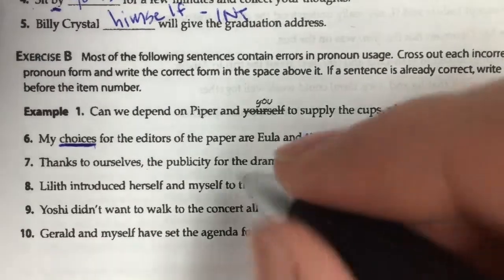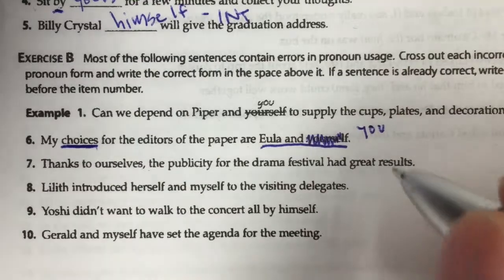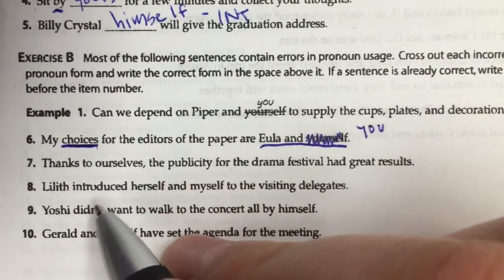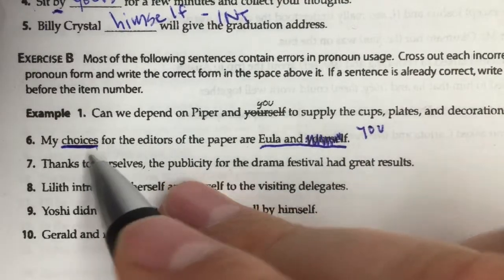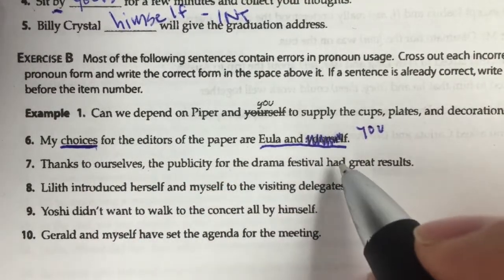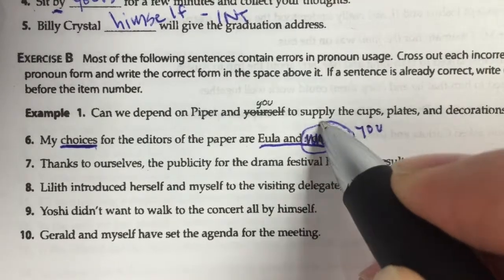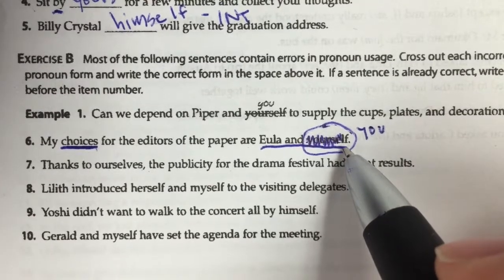These are both predicate nominatives, and there's a rule about predicate nominatives that they have to be interchangeable with the subject. So if you can't interchange something with a subject, then it can't be a predicate nominative, and you would not be allowed to move yourself into the subject position, because, like I said, you're never allowed to use these as subjects.